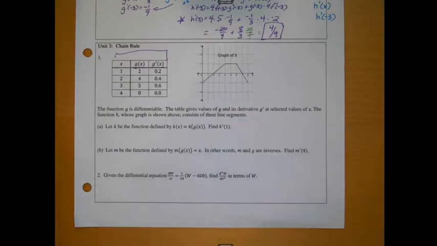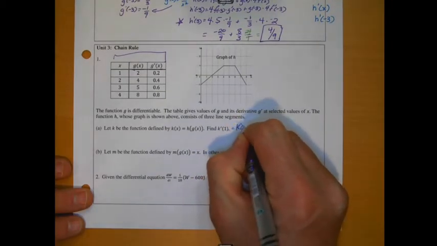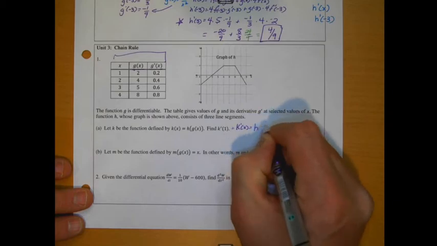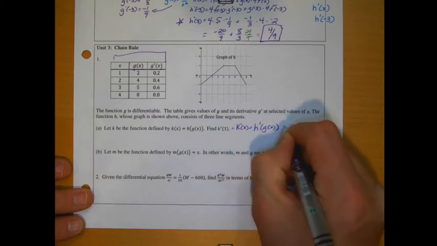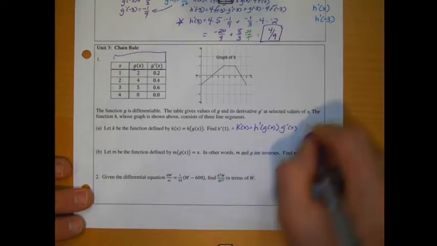This is a good chain rule problem. So we need k prime of x. That is going to be the derivative of the outside, leave the inside, times the derivative of the inside. So there is the chain rule.